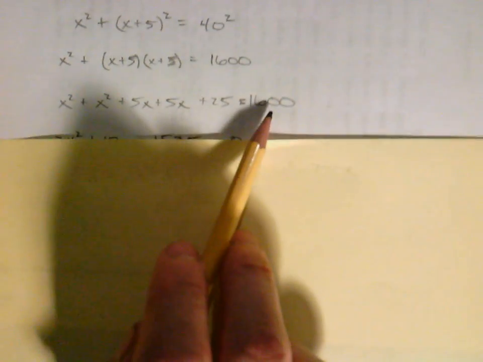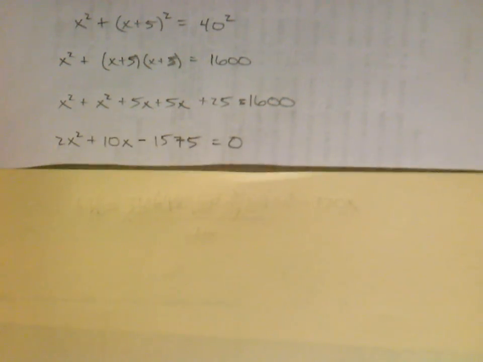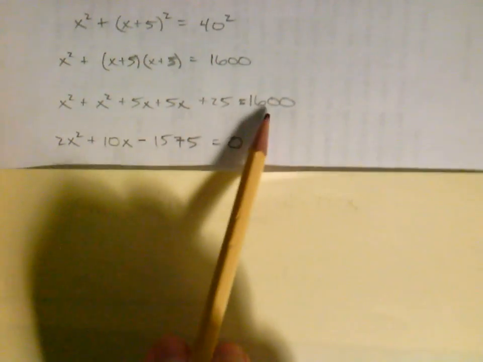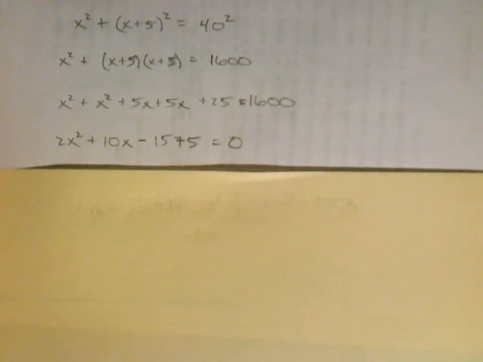And where is this going? Well, I want to combine my like terms. I'm going to subtract the 1600 as well. And that's going to lead me to this equation. I've got 2x squared plus 10x, and then when I subtract my 1600 minus 1575 equals 0.